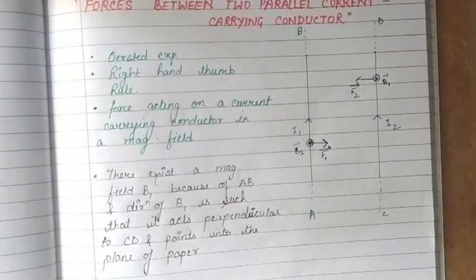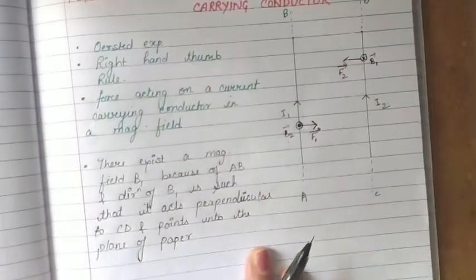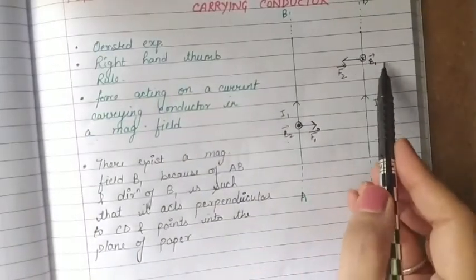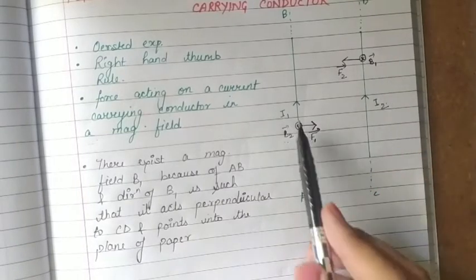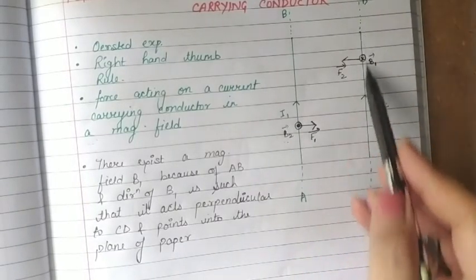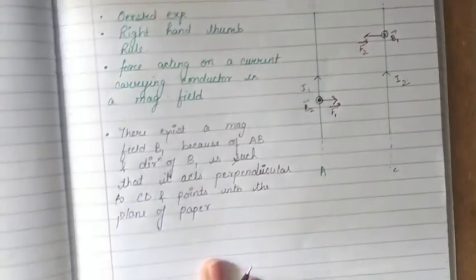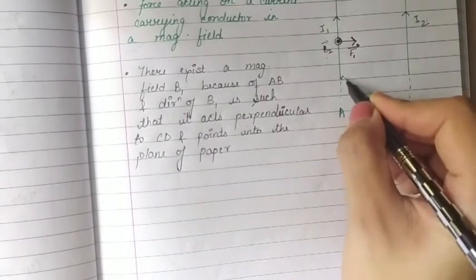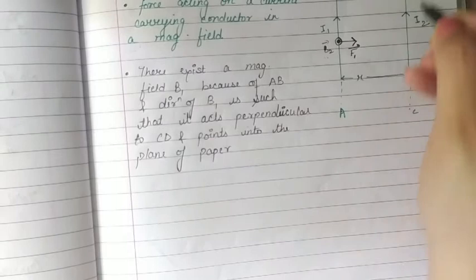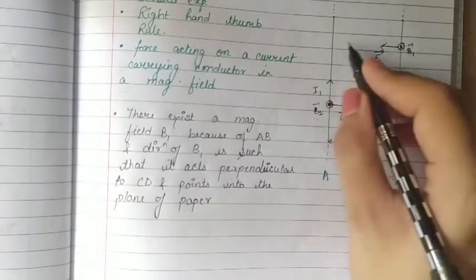Okay, let's see the magnitude of these values also. If we talk about the magnitude of B1, we know that the magnetic field produced by a current at any point on the wire CD is mu naught I upon 2 pi r, where r is the distance, meaning the point at which we are observing the magnetic field is at a distance r from the conductor.